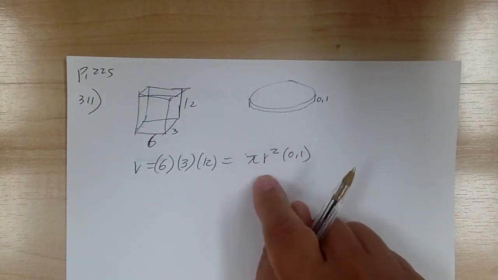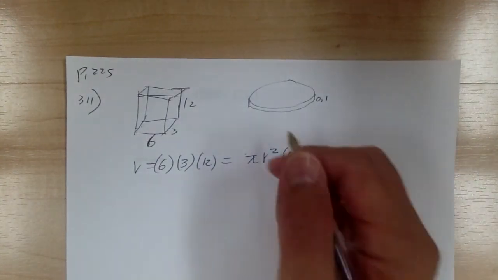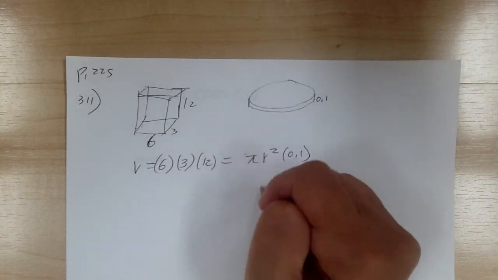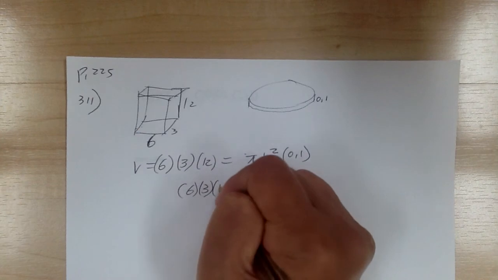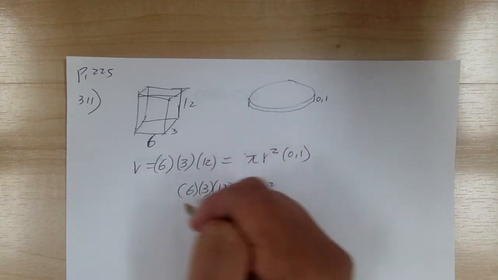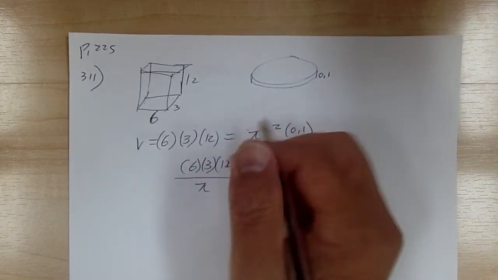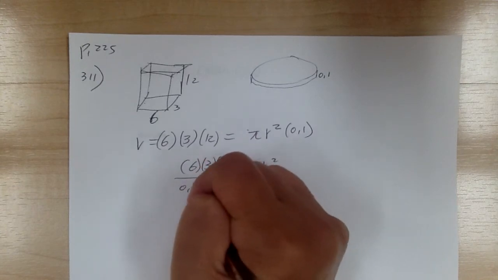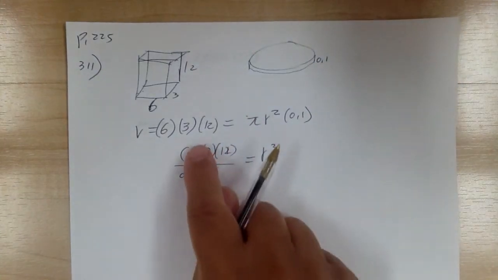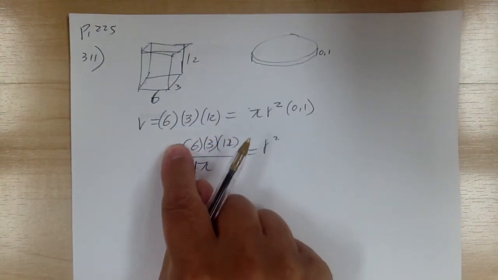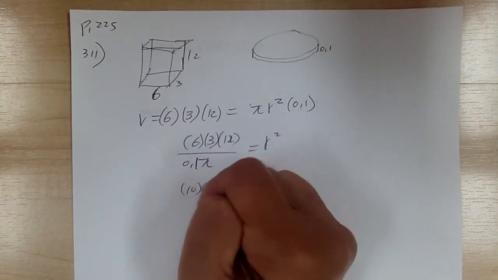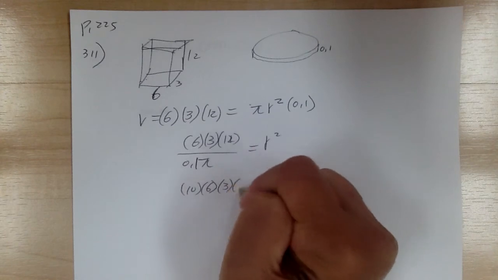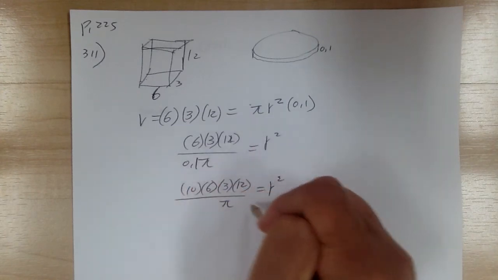So from here you can solve for r. So r squared will equal 6 times 3 times 12 over 0.1 pi. When you divide by 0.1, it's the same thing as multiplying by 10. So r squared will equal 10 times 6 times 3 times 12 over pi.